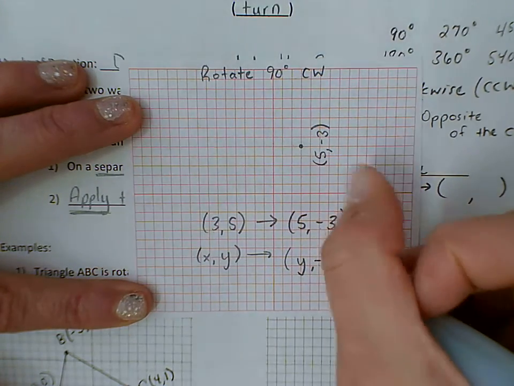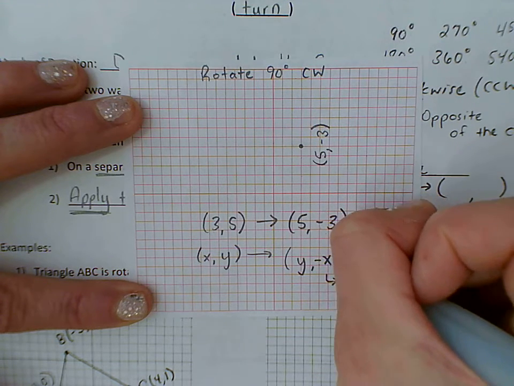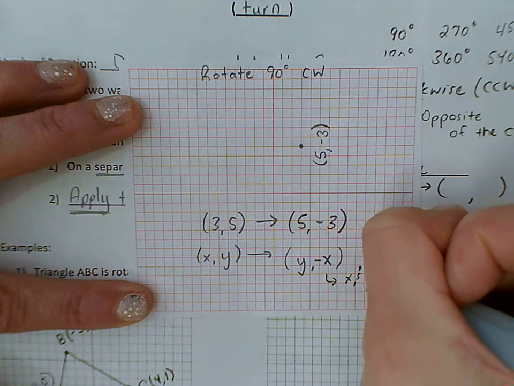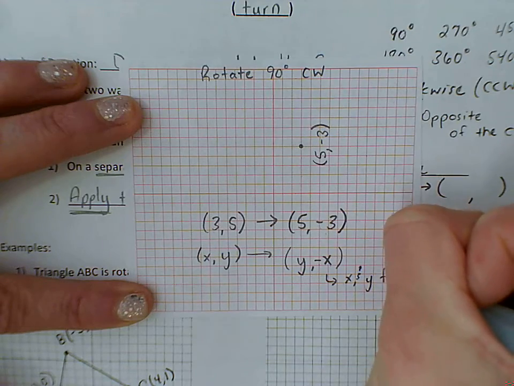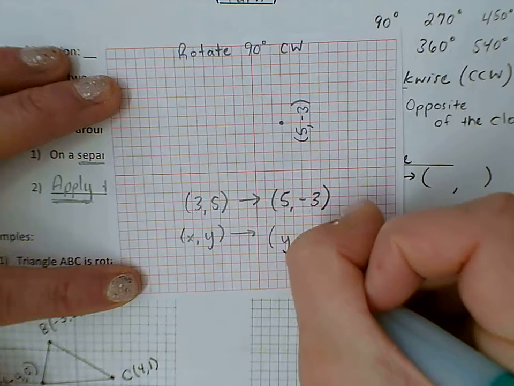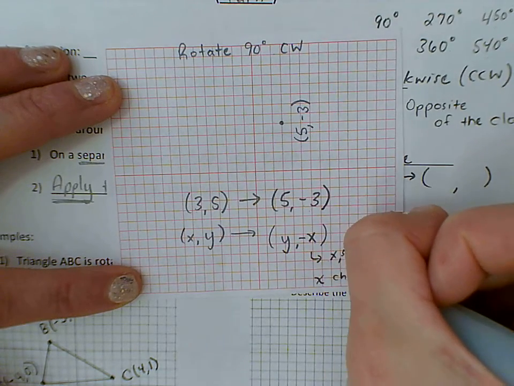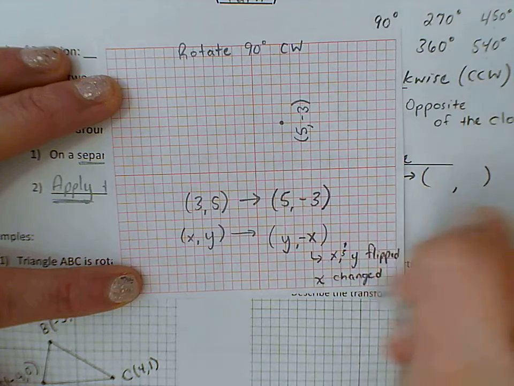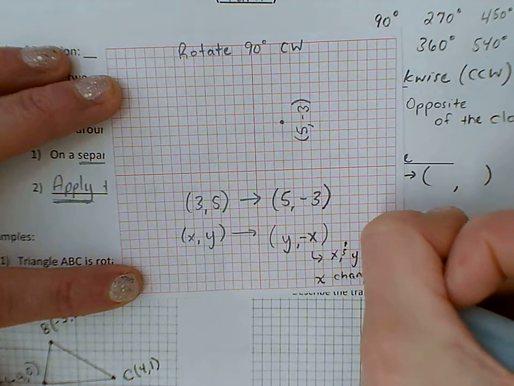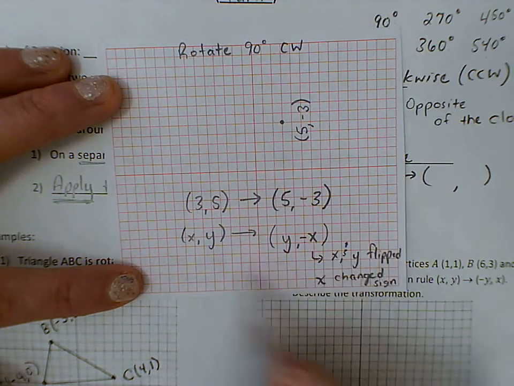And so you can think of it kind of two ways here. Number one, they flip-flop, so the x's and y's switched or flipped, however you want to think about that. And then the x value not only flipped, but it changed the sign. And so you can think about it like this, kind of in words, or you can think about it in the rule, but now you have the rule.